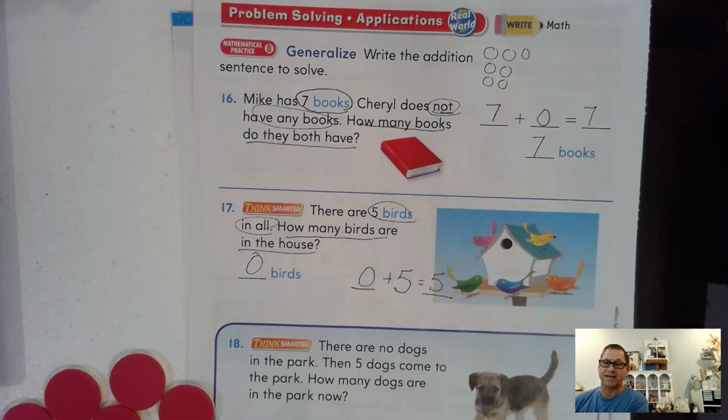Because if there's 5 outside, how can there be any inside? Since there are only 5 birds.